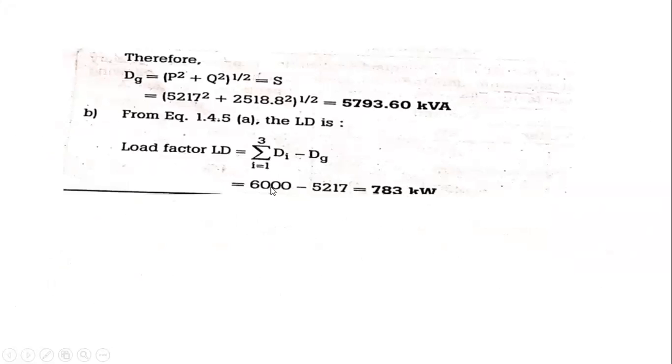Therefore, Di is 6000 minus 5270. 5270 is the DG value. Okay, this is the load factor.